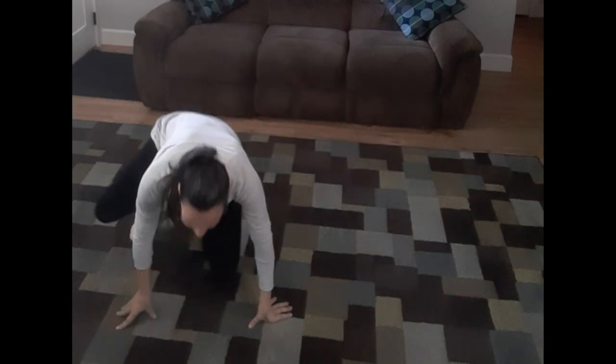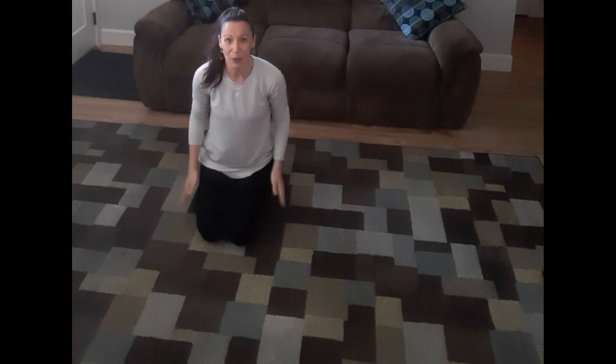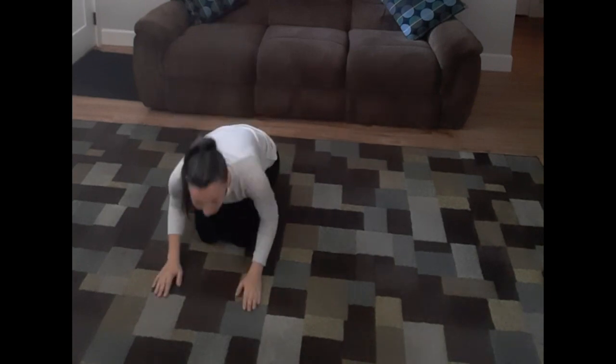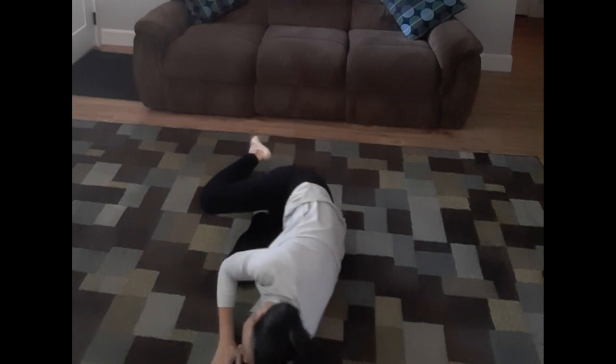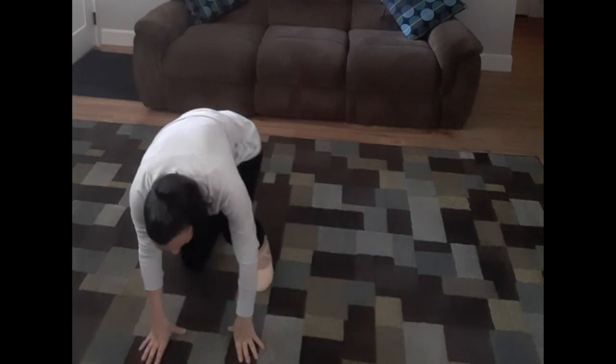Good. All right, and if that one's hard, we can try rolling this way. So tuck your knees underneath you and come over. And all you have to do is roll on your side and your back and then bring everything together. Over and together. Over. Together. Good. Come onto your knees and come to standing.